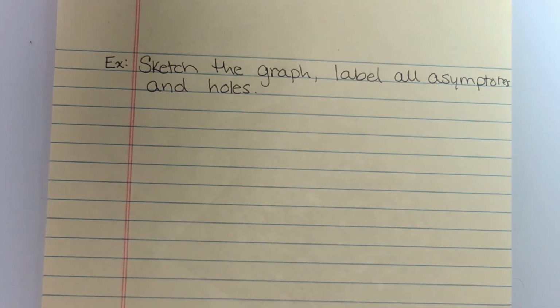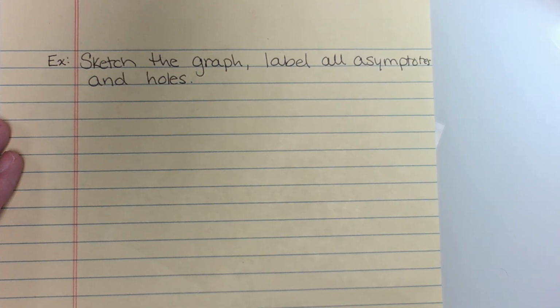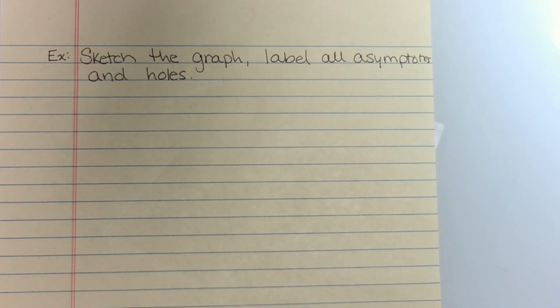So, as we go through this section, we are going to sketch the graph, meaning it doesn't need to be a perfect version of the graph, it just needs to have the important pieces in the accurate places, i.e. the asymptotes and the holes of the graph, and then the actual shape of the graph itself in the correct place.